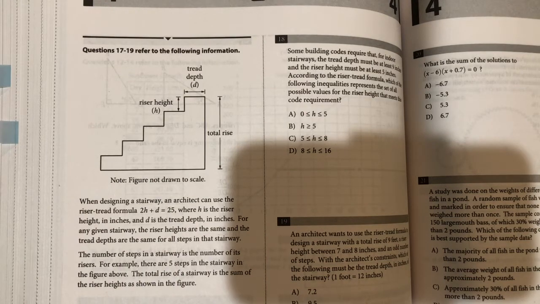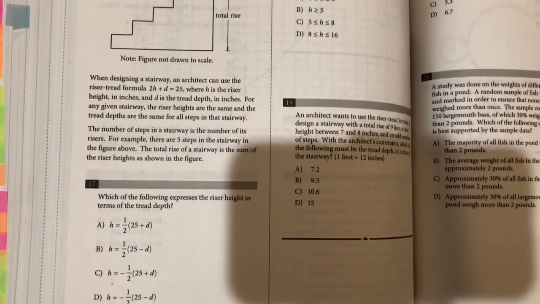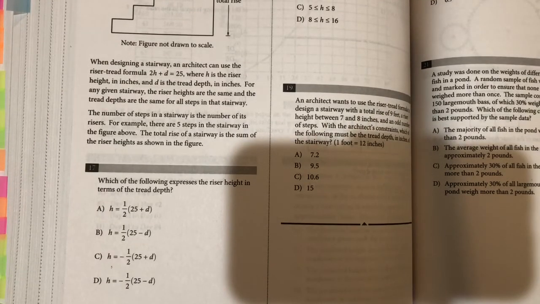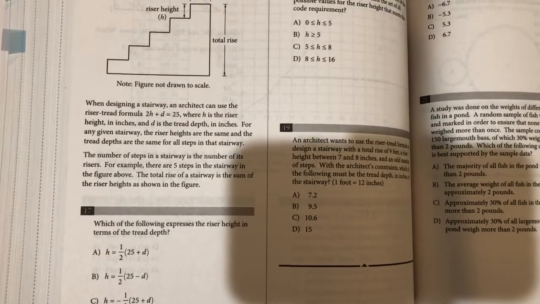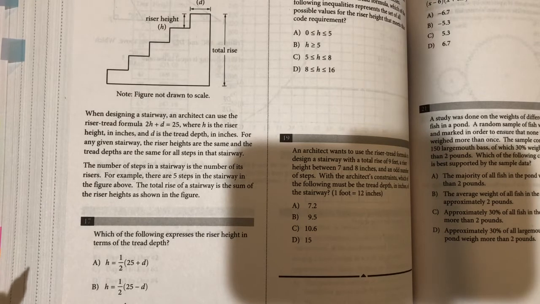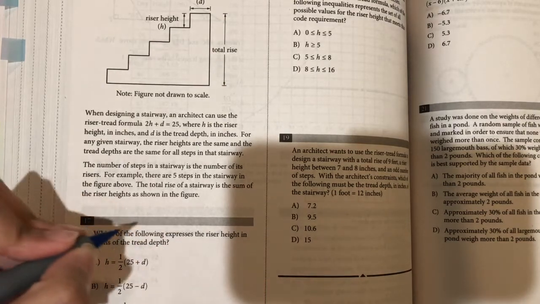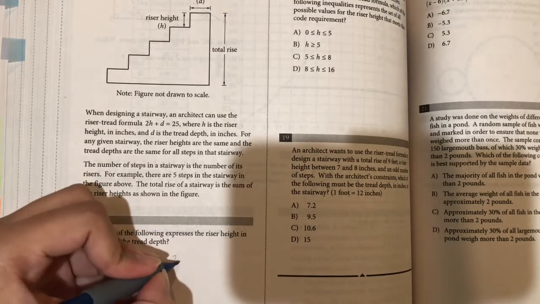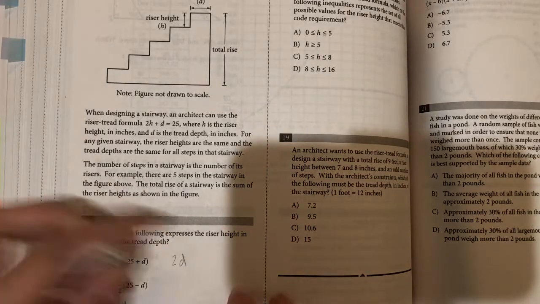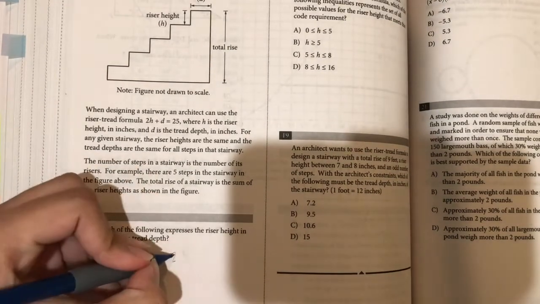So basically question number 17 is asking, which of the following expresses the riser height in terms of the tread depth? So basically we have to solve for h, which is the tread depth. Oh, sorry. That's not the tread depth, that's the riser height. So first let's write out our, oh, I keep mixing the two variables, whoops.